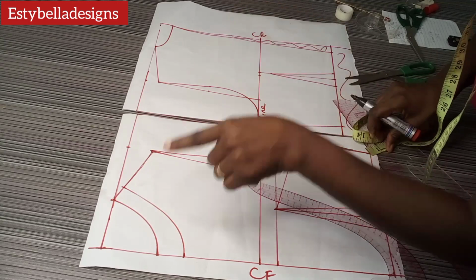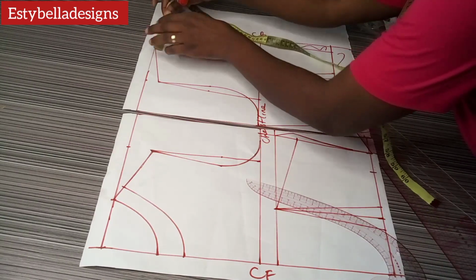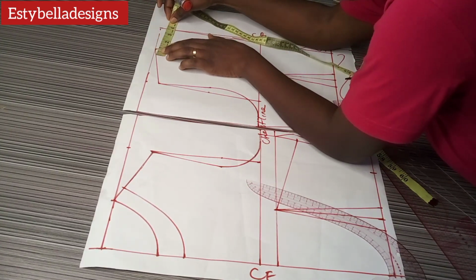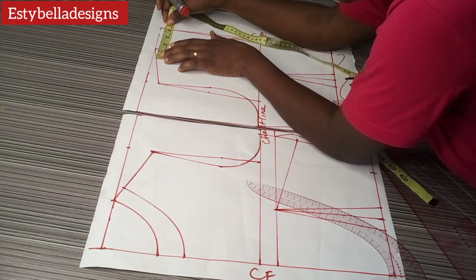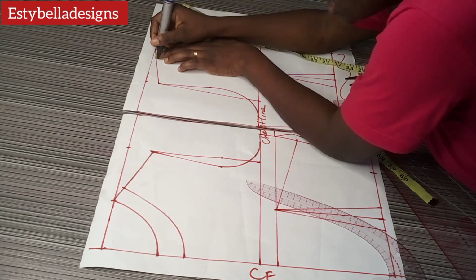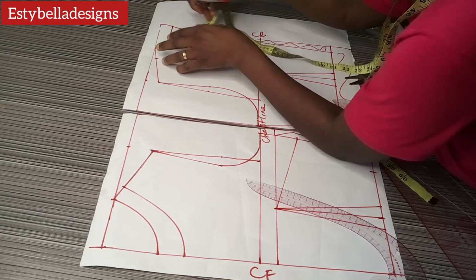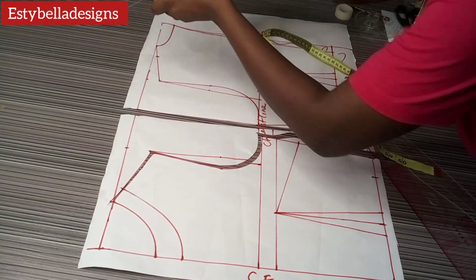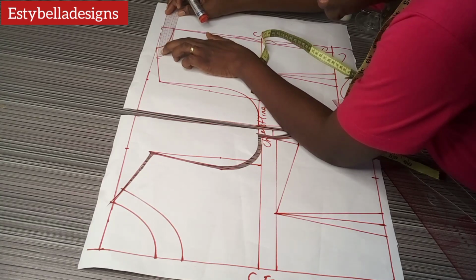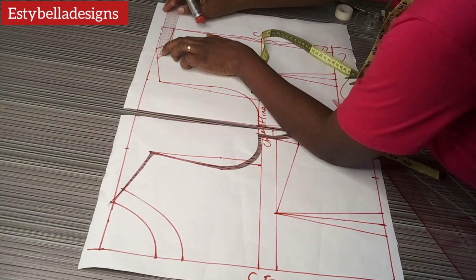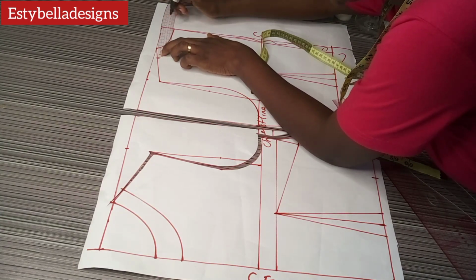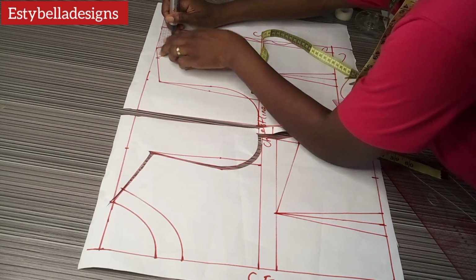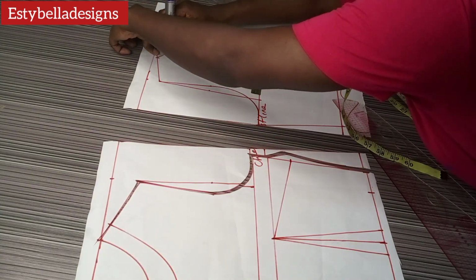Whatever you do to the width of your front, you have to do it to the back. You can leave the depth like so, but you have to alter the width of the back. So I used 4 for the front, so I'll use 4 for the back too. I can just leave the depth of the back the same, but the width, please take note, you have to alter. The width of both front and back has to be the same thing.